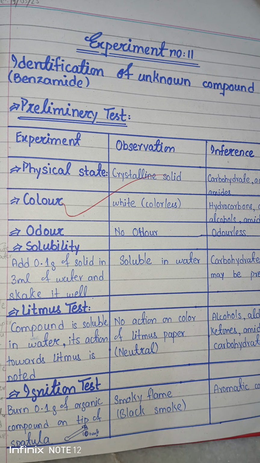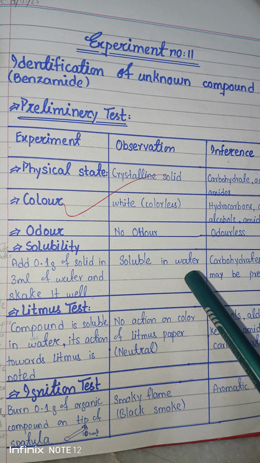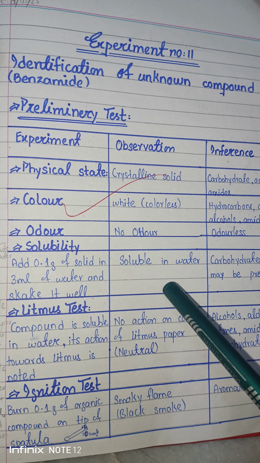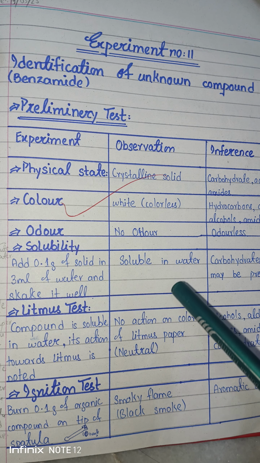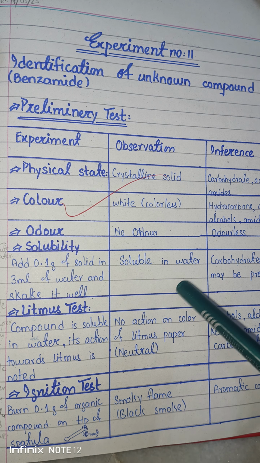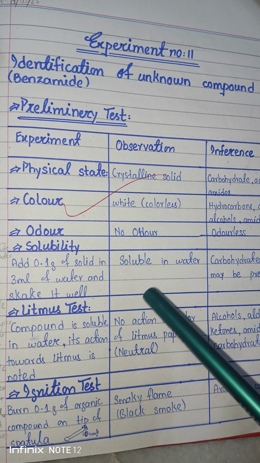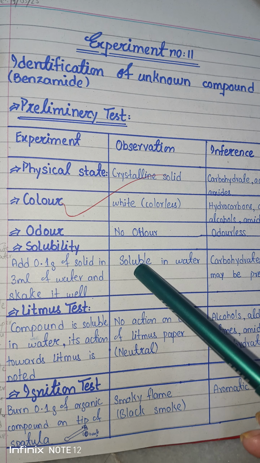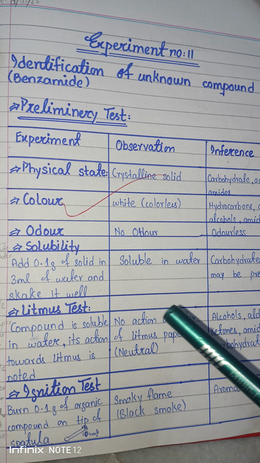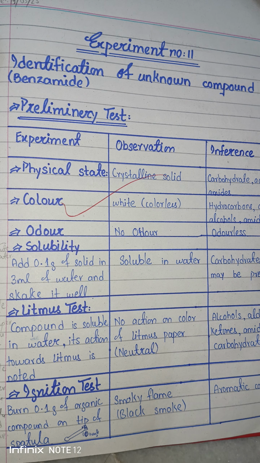While in the case of benzoic acid, we say that benzoic acid is insoluble in cold water, but it is soluble in hot water. And benzoic acid is also soluble in NaOH and ether. So we say that some aromatic acid may be present. But here, this benzamide is soluble in water, whether it is cold or hot. This is not an option, but it is soluble. Therefore, carbohydrates, acids, phenols could be present.